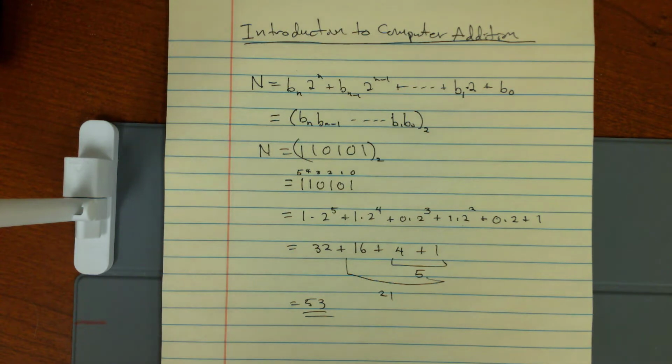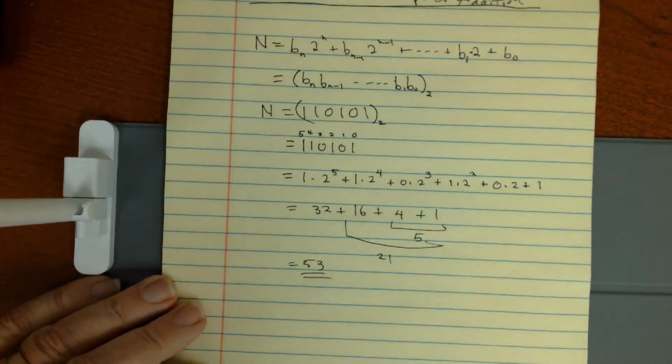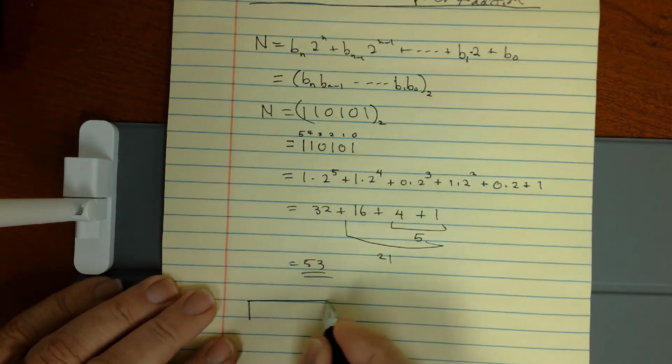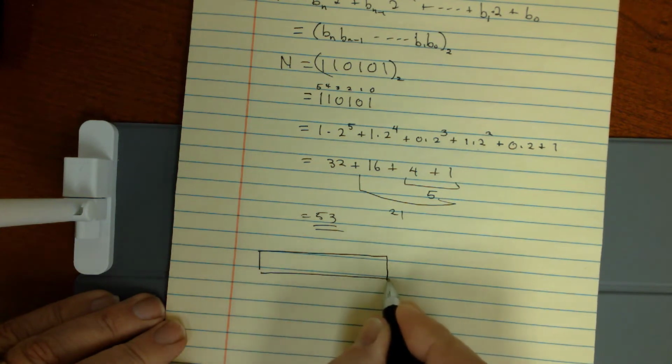Now you may have been told all your life that a computer represents numbers in binary. That's almost true. What it does is it will have a spot in memory. This is a good mental model to have here.